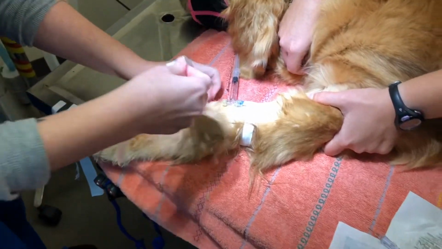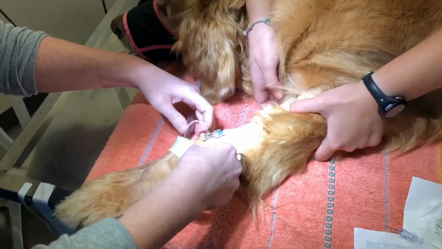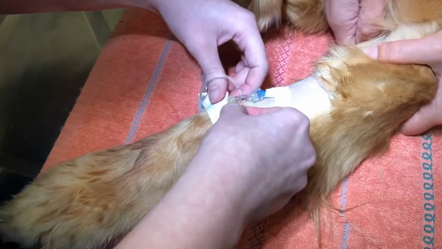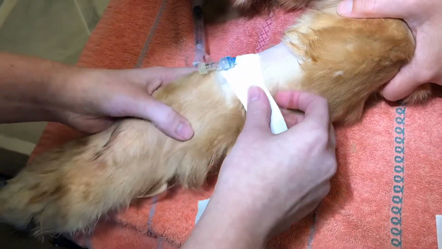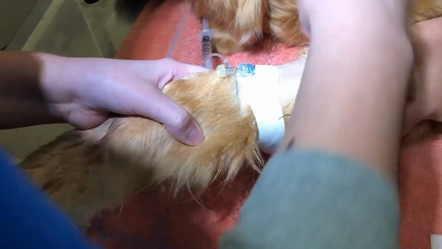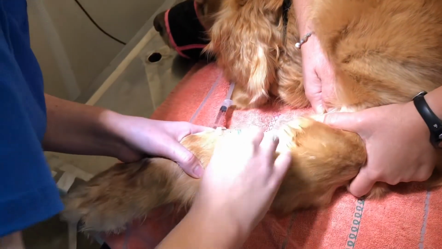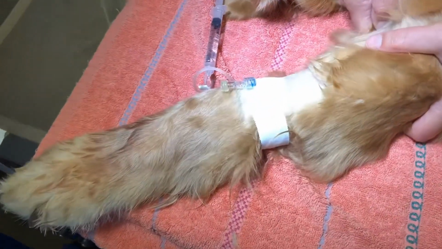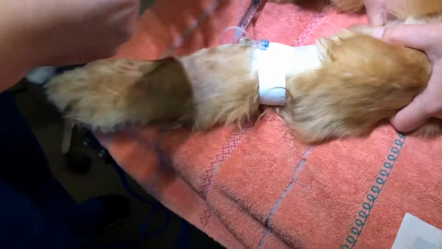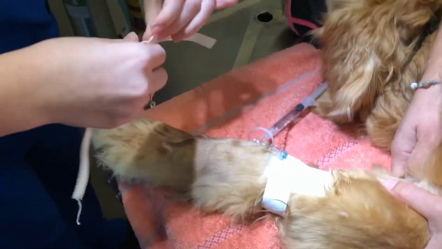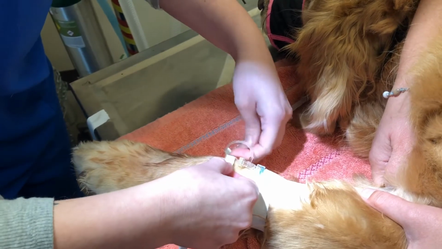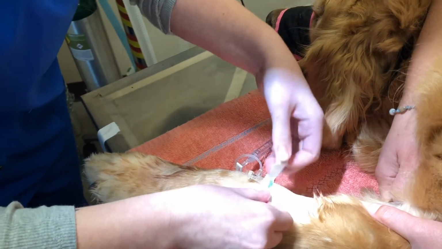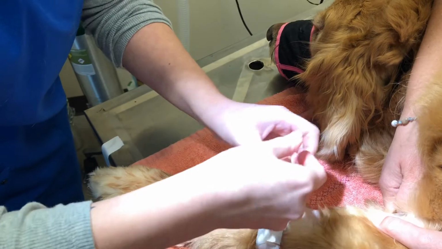The next piece of tape is a bigger piece, but it has a notch in the middle, so we'll slide that underneath. Our third piece of tape is another skinny piece, but we're going to make a notch in the middle so that it can wrap around like this.